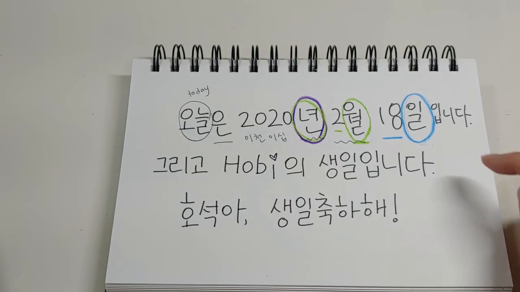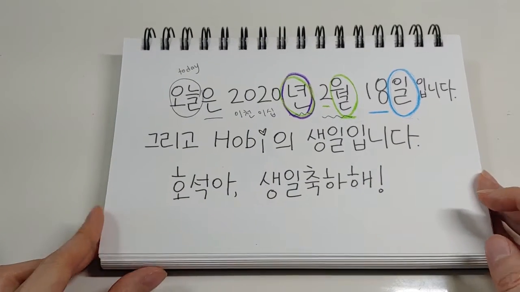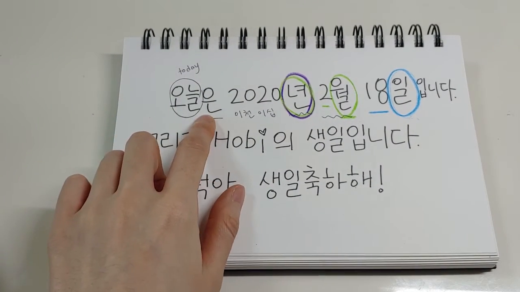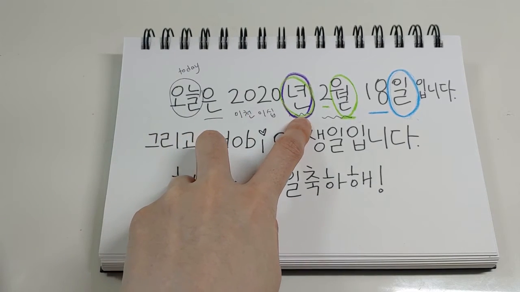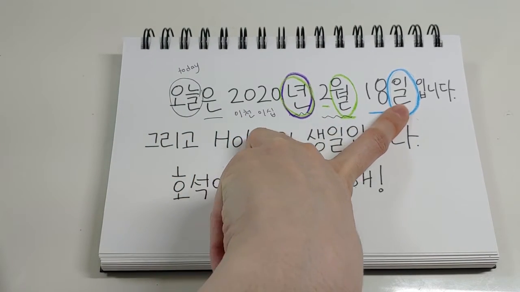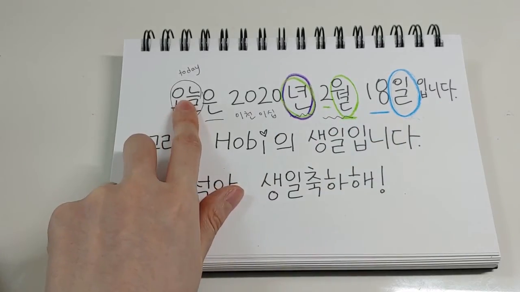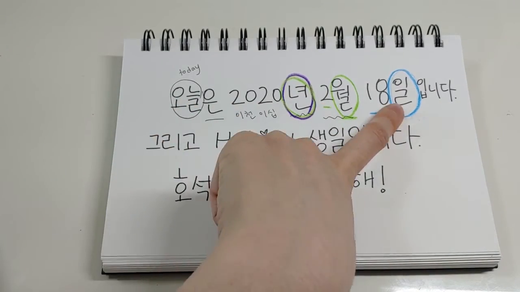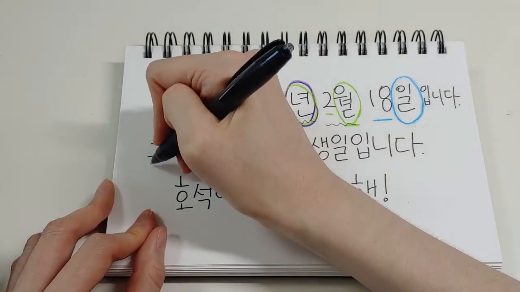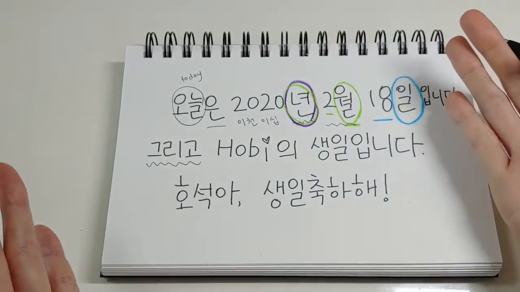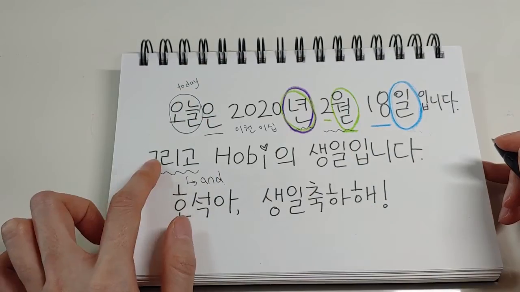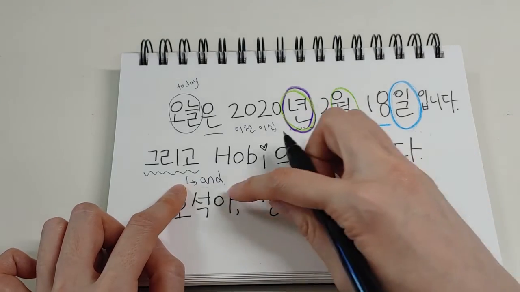And let's finish the rest of the sentences that I wrote in the notebook. So 오늘은 2020년 2월 18일입니다. Means today is 2020, February 18th. And in this sentence, 그리고 is a conjunction that means and.